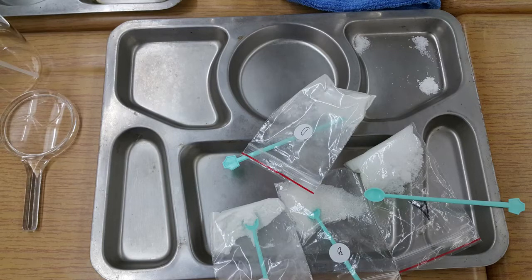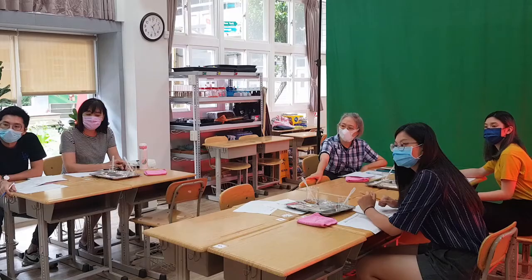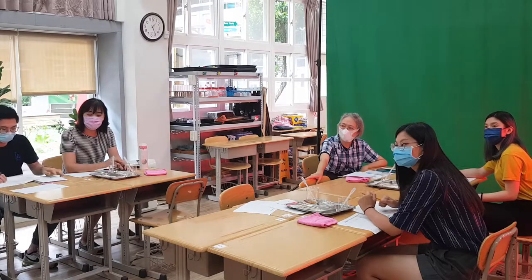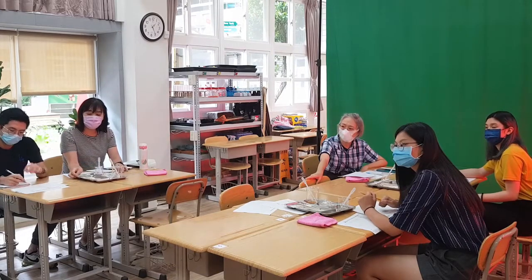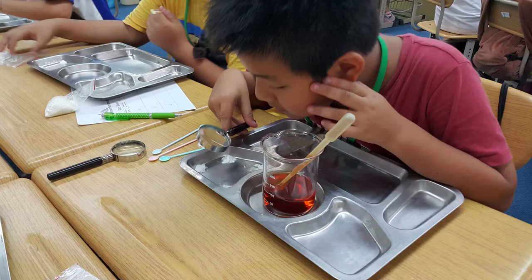And you can test A first if you want, because we're going to test A 2 times. The first, well, actually 3. The first time we're going to look at it with a hand lens and see if there's any details.